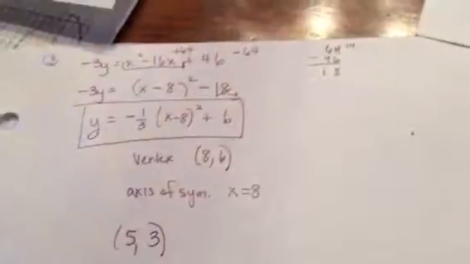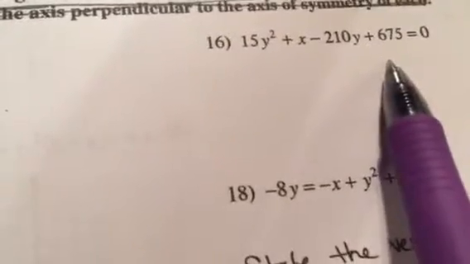Love those. Let me see if I can find another one where the y is squared. How about this one? I think I did this one in class. Okay.